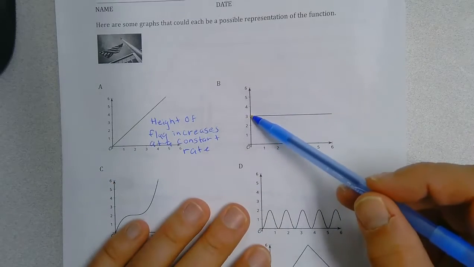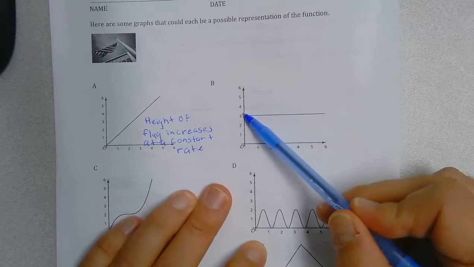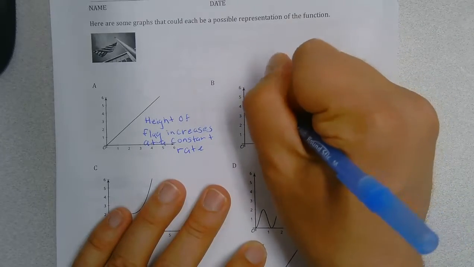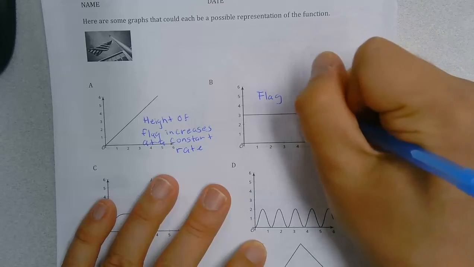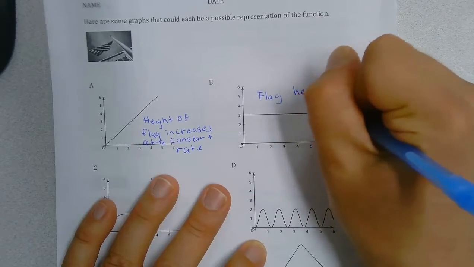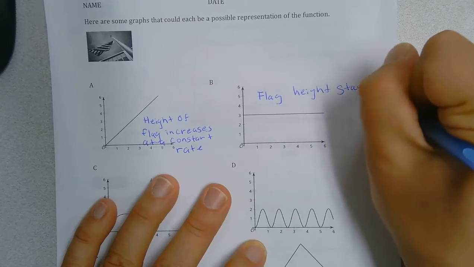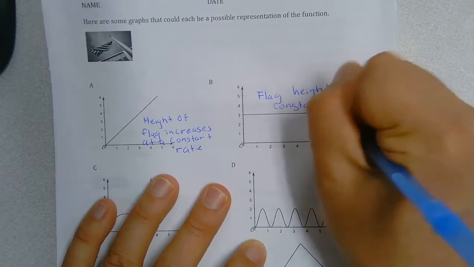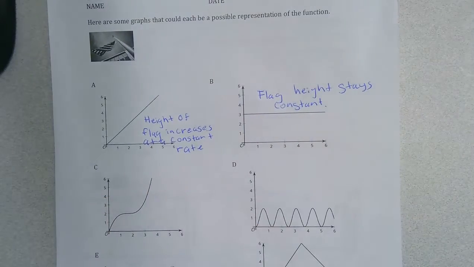Now, if we look at this graph here, the height of the flag stays constant. So I'm just going to write flag height stays constant. So it stays right at, we'll call that 3 meters.